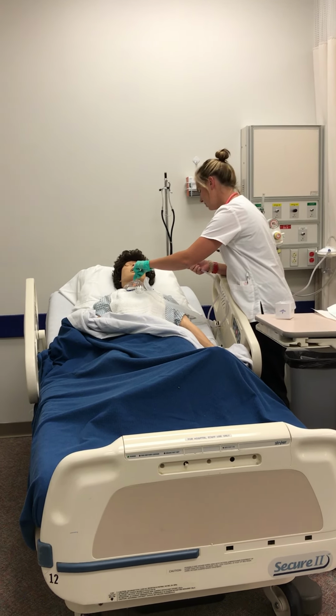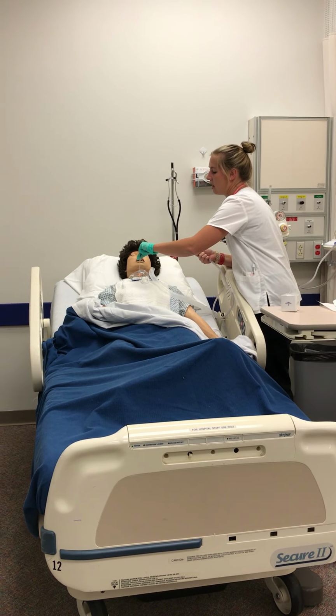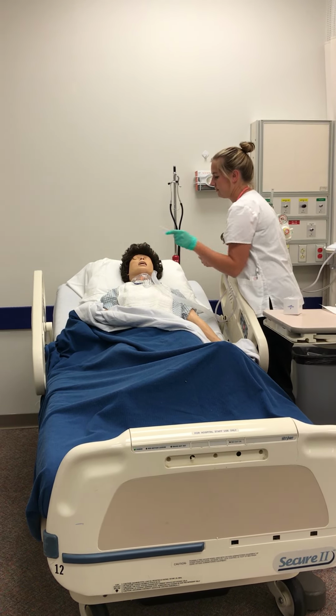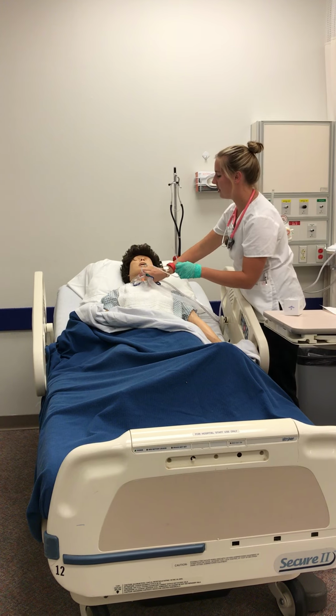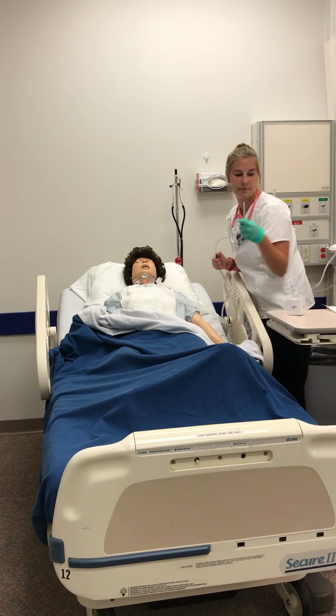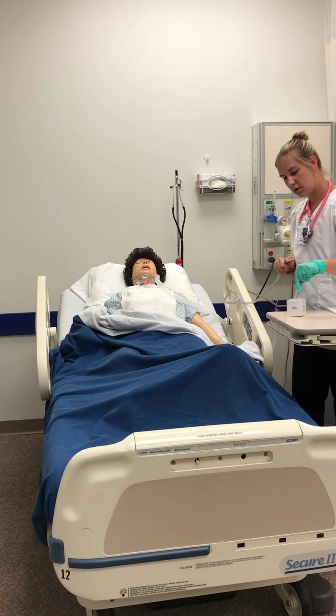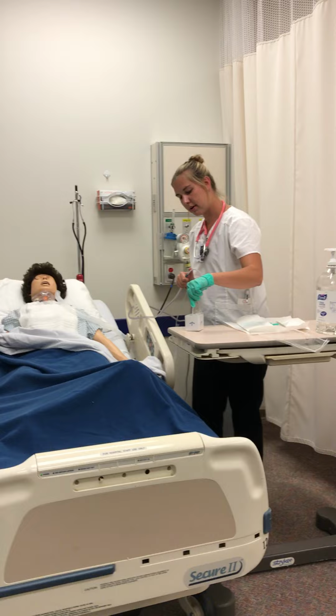Feeling the resistance, and then suctioning intermittently as I twirl the catheter out. Placing oxygen back. And suctioning the saline solution to clear away the rest of that mucus.